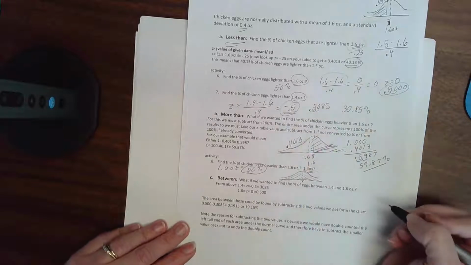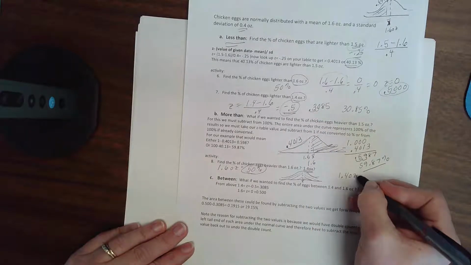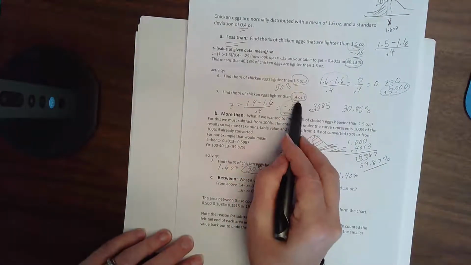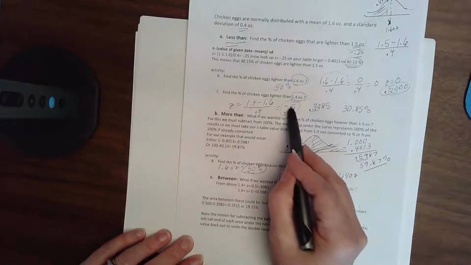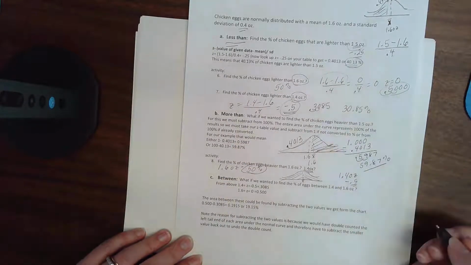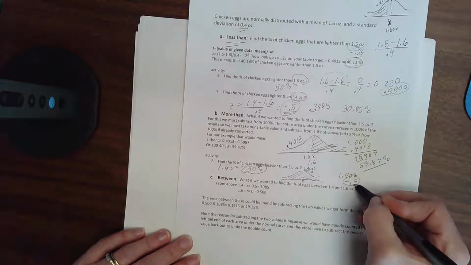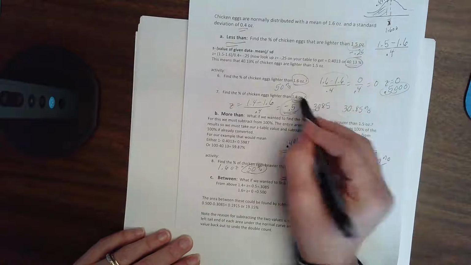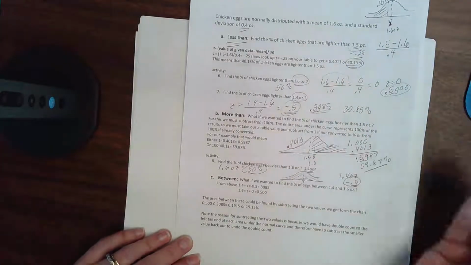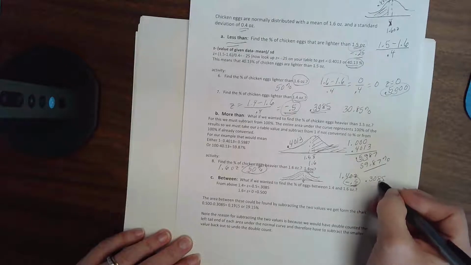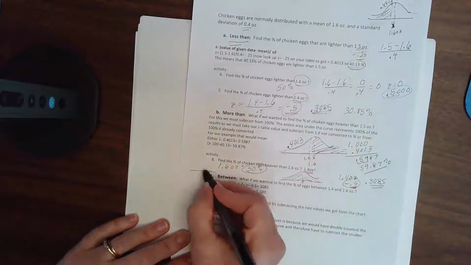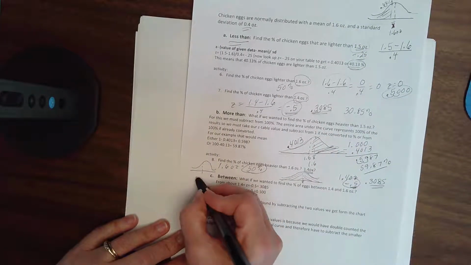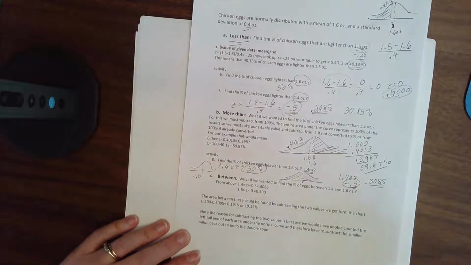But what about 1.4 ounces? We did that earlier. We looked up its z value, 1.4 minus the mean over standard deviation. That converts it to a z-score and we found that to be negative 0.5. Then we look that up on our chart and it gives us 0.3085. That means the amount that's less than, to the left of. So for a z-score of negative 0.5, we have 30.85% to the left of.